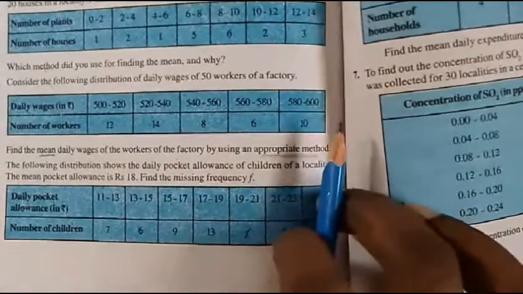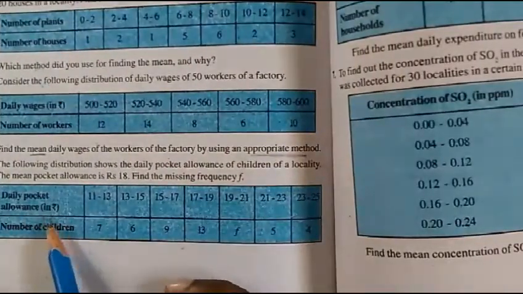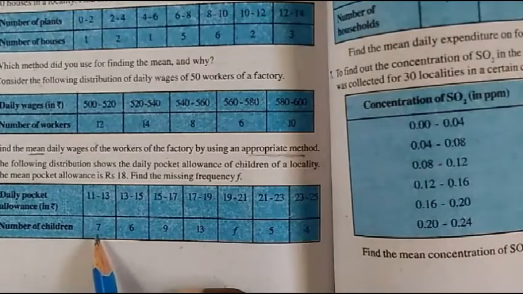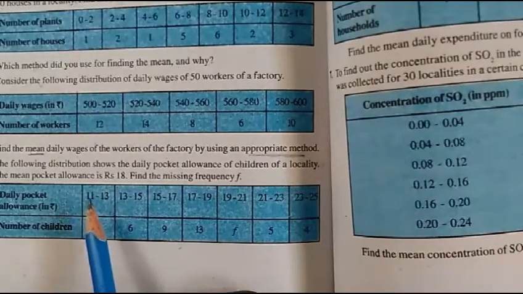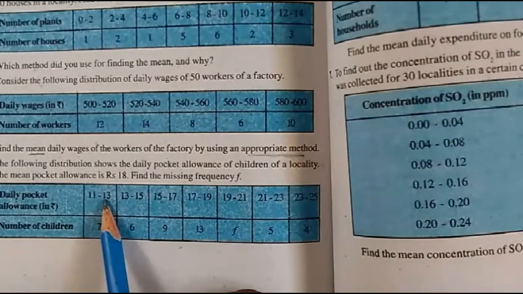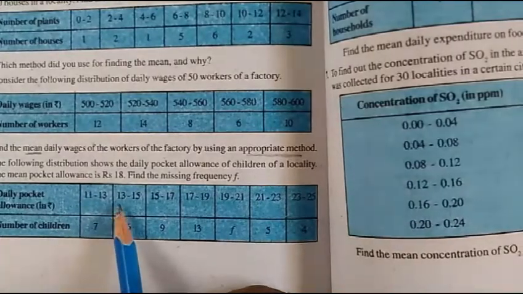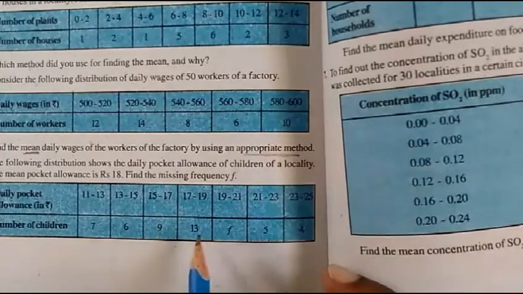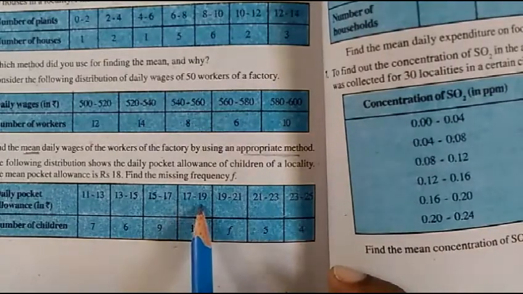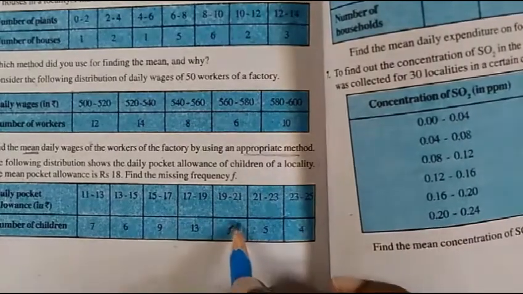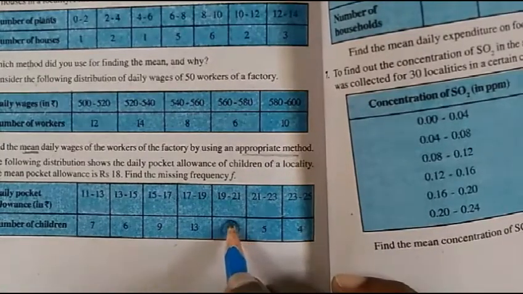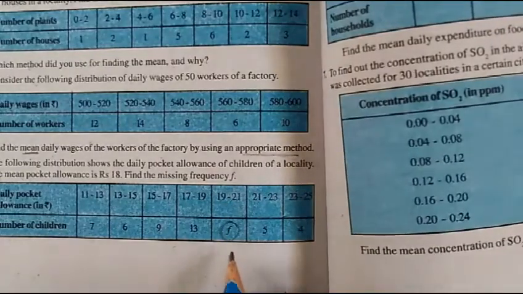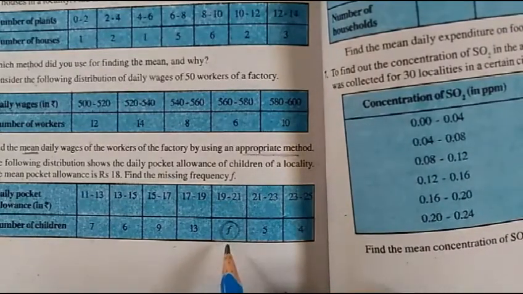So here what is given to us is the daily pocket allowance in rupees and the number of children. There are 7 children who are getting 11 to 13 rupees, 6 children who are getting 13 to 15, 9 children who are getting 15 to 17 rupees, and 13 children who are getting 17 to 19 rupees. Now we have to find out how many children are getting between 19 to 21 rupees. This is what we have to find out.